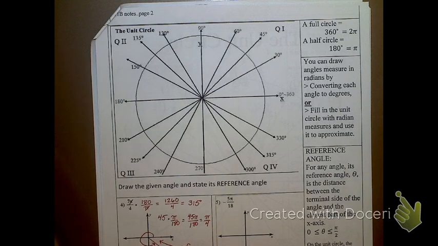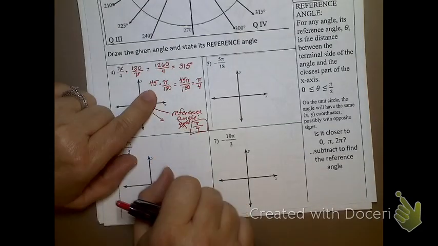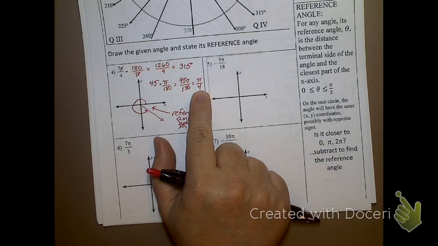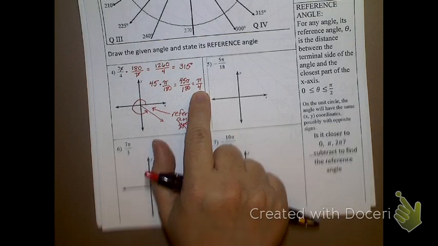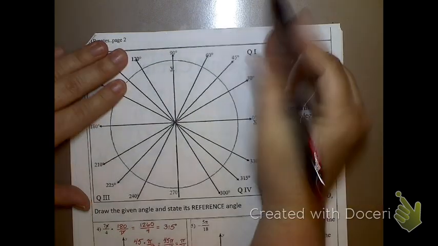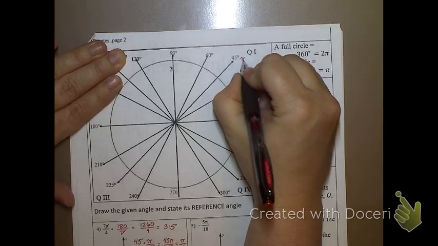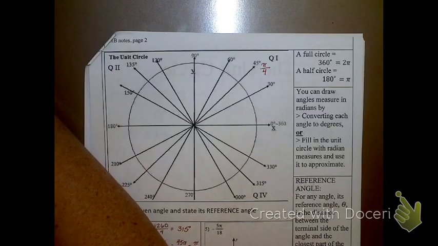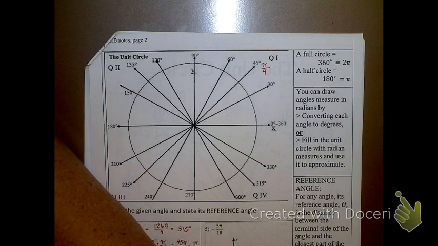So we are going to start, since we just found what 45 degrees was in radians, pi over 4, we're going to start with that. So at 45 degrees, I'm going to say that that is equal to pi over 4 radians. Does that make sense to you?